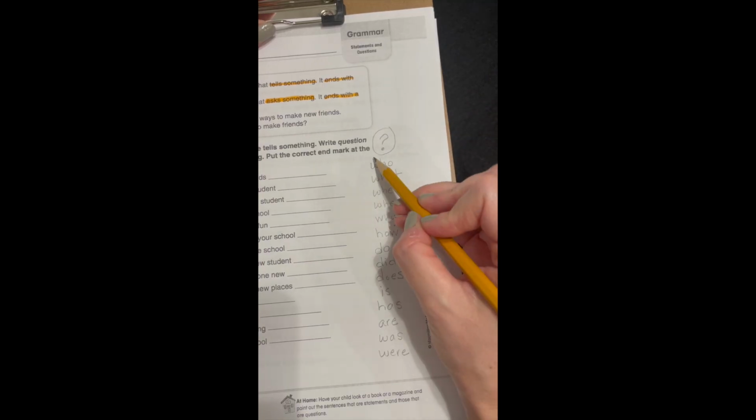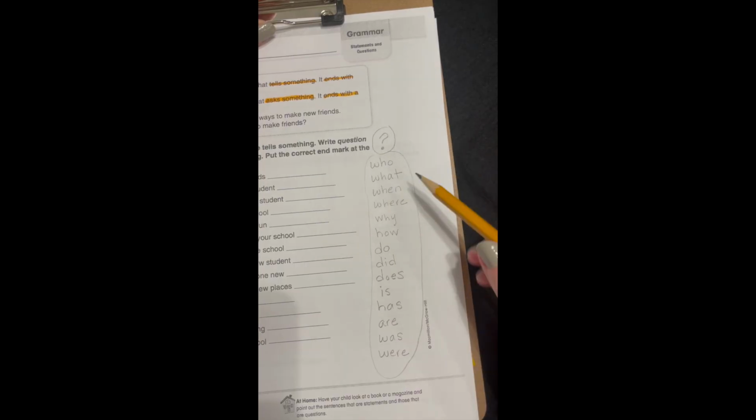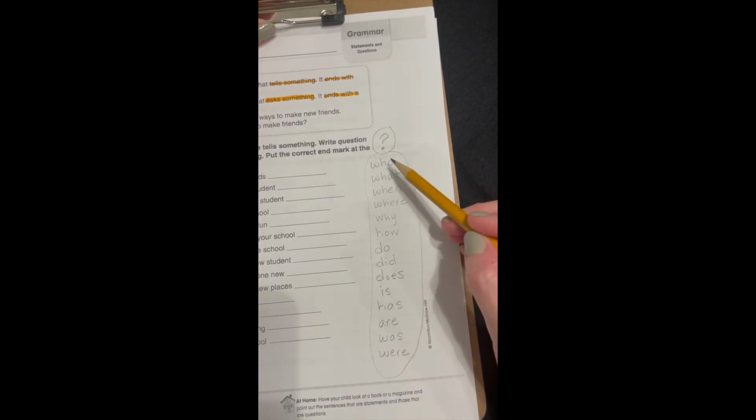So this is just something to help you. I'm going to put a little box or a bubble around it. This is something to help you remember what to look for if you're not sure if it's asking a question. All right, so let's get started. We'll do a few together.